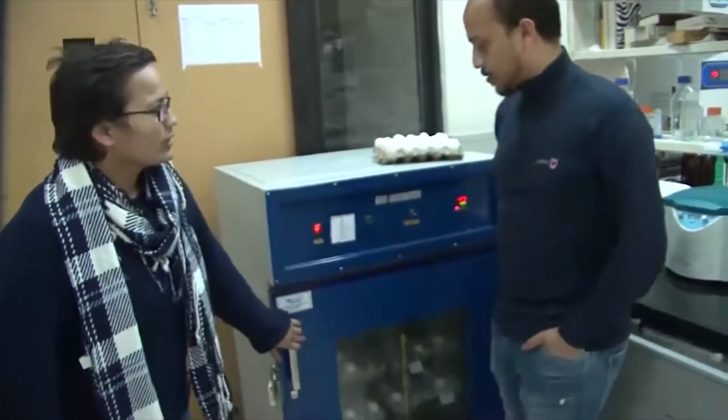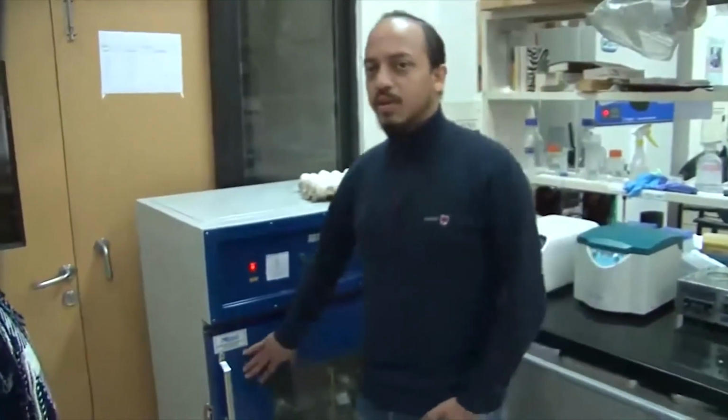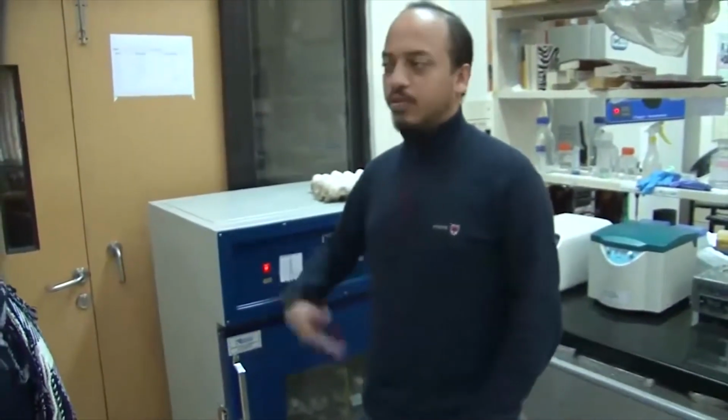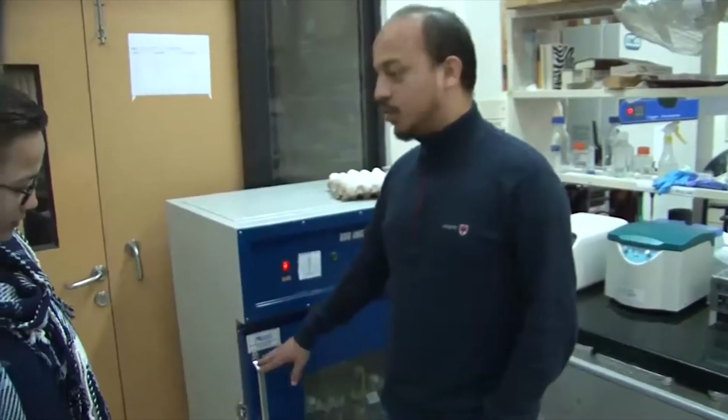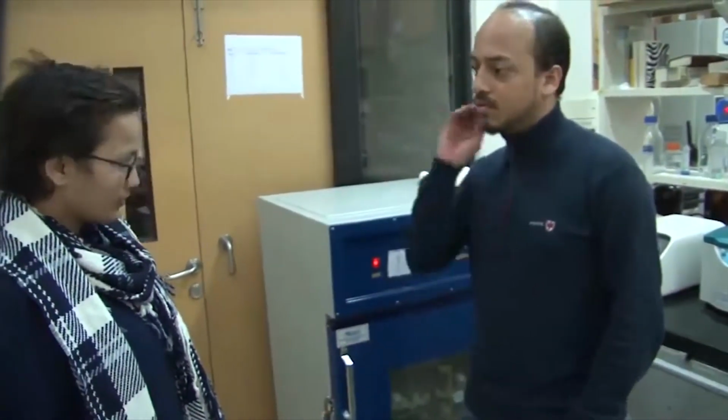Welcome. We are in the chicken laboratory where they use chicken as their model organism, and we'll learn from Tathagat how they edit the genome or insert foreign DNA into the chicken embryo. This is the 37-degree incubator where we keep our eggs so that they can progress through their stages. When we incubate them, they're in the very early stages, stage 0, 1, and then they progress through the days. Chicken takes around 21 days to completely develop into a full-grown embryo.